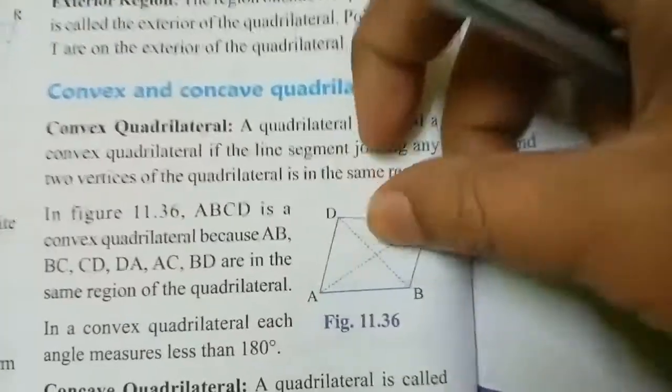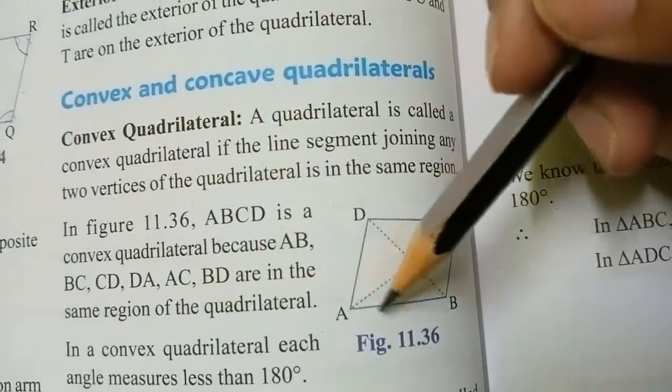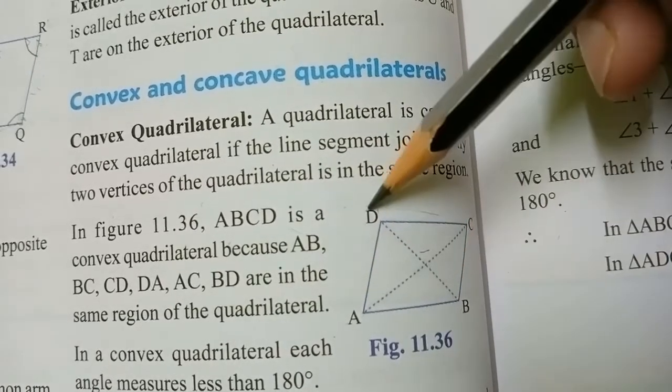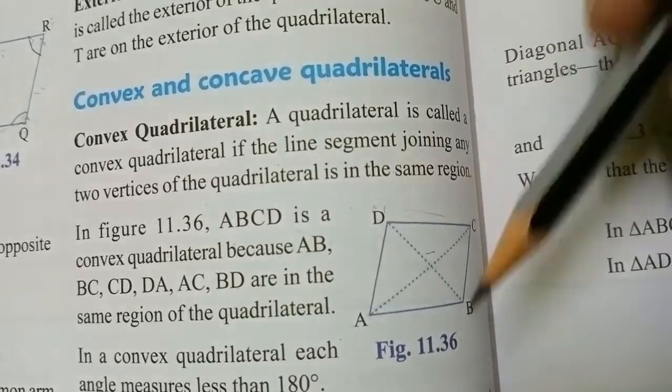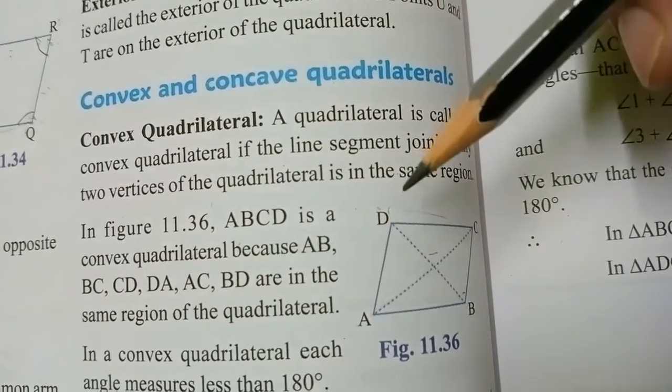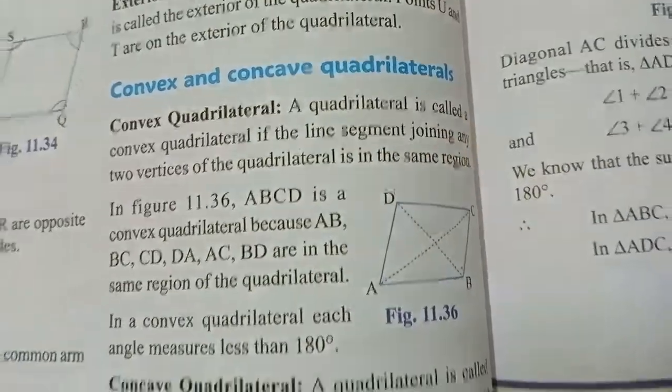That means these line segments AB, BC, CD and DA and AC and DB are all joined by the vertices. They are in the same region. That's why it is known as a convex quadrilateral.